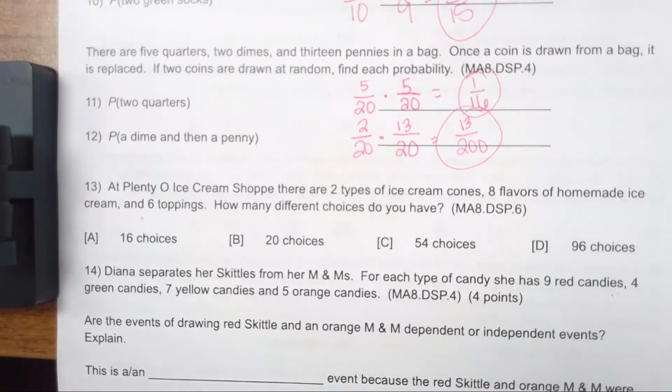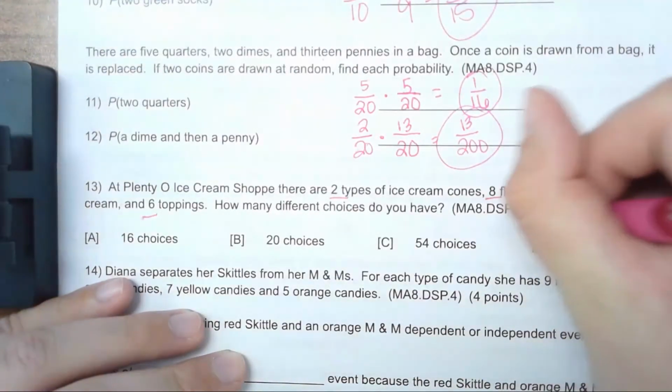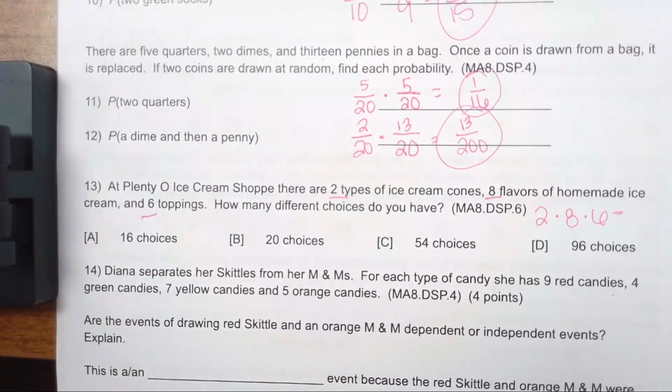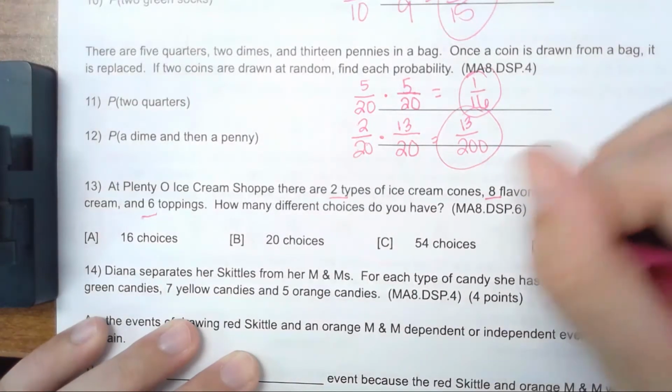We could create a tree diagram, but as you guys know, the counting principle is a tree diagram. So it says that there are 2 types of ice cream cones, 8 flavors of homemade ice cream, and 6 toppings. So all that we need to do is take 2 times 8 times 6, and we get 96 different choices. So our answer is D.